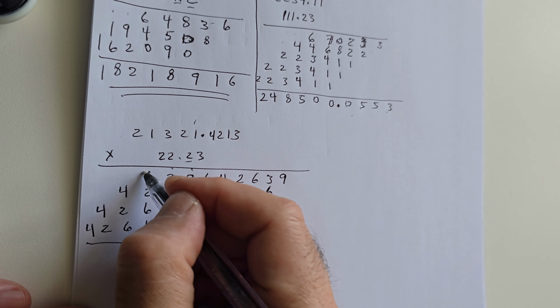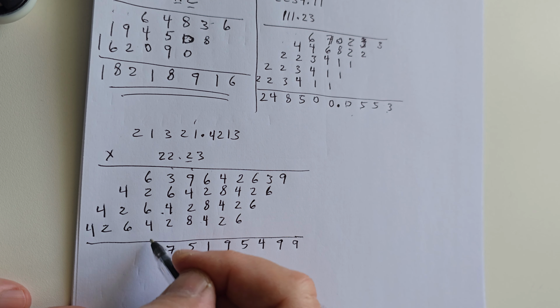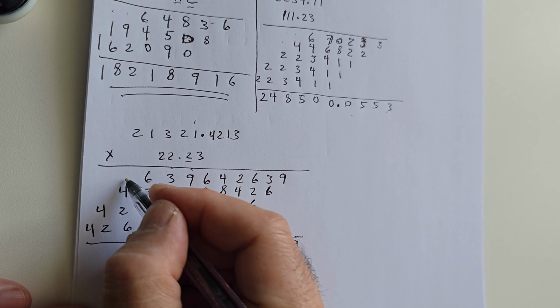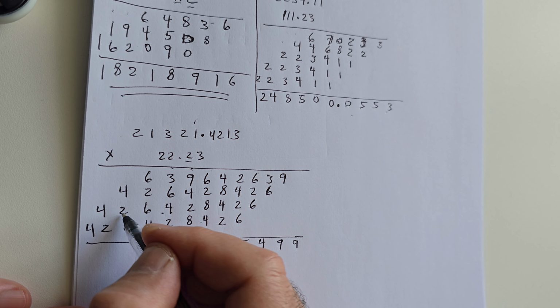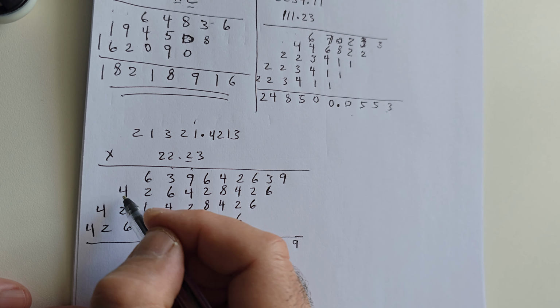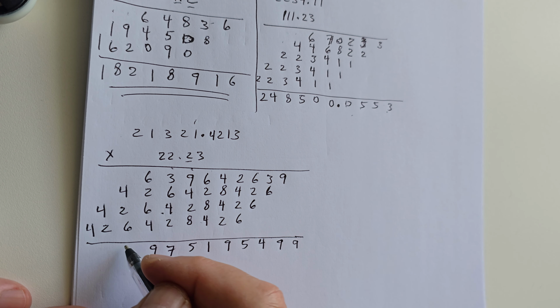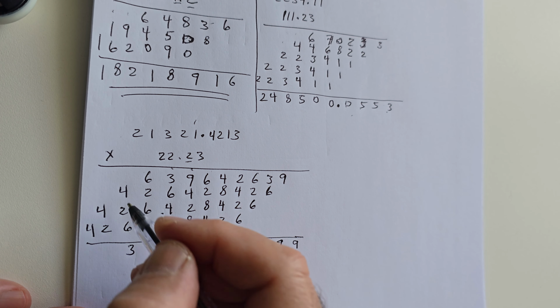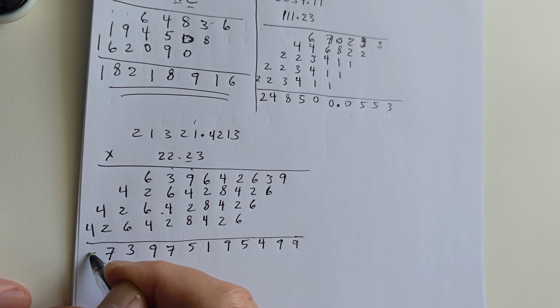1 is in our hands, so 1 and 6, 7. 7 and 2, that's 9. 9 and 6, 15. 15 and 4, 19. 1 is in our hands. 1 and 4, that's 5. 5 and 2, 7. 7 and 6, that's 13. 1 is in our hands, so 1 and 4, 5. 5 and 2, 7, and then you get 4.